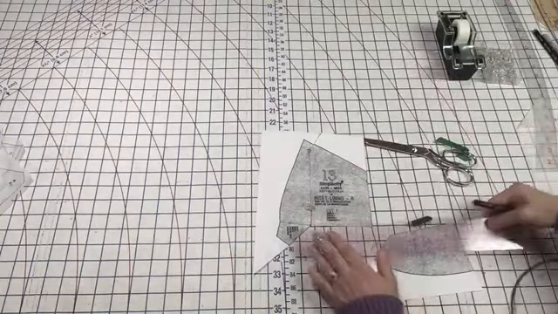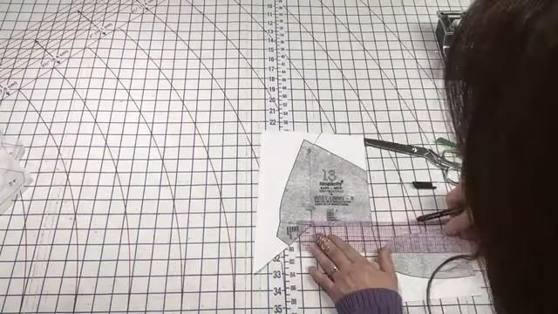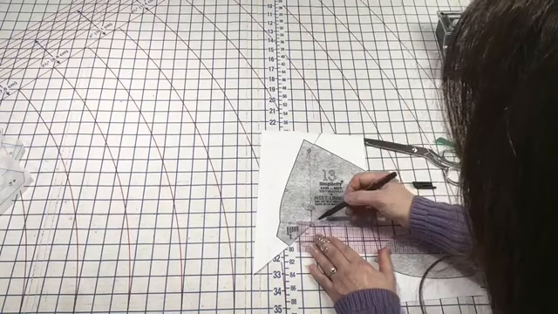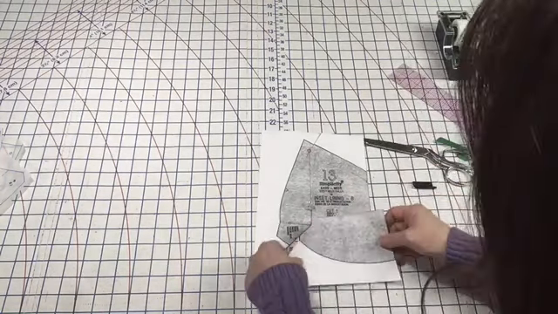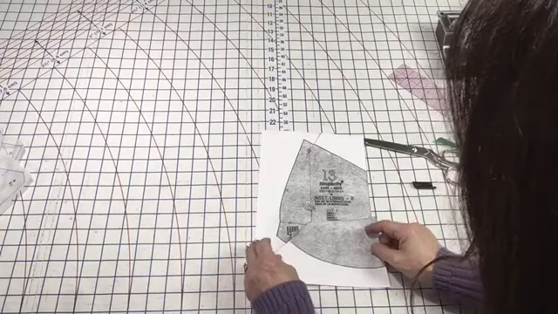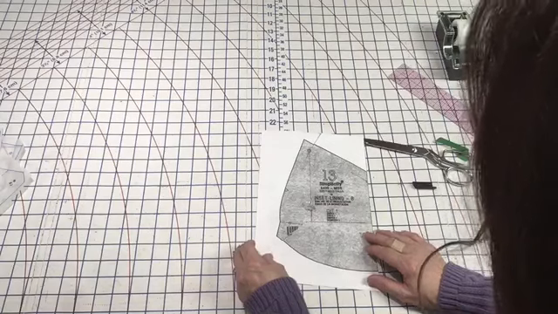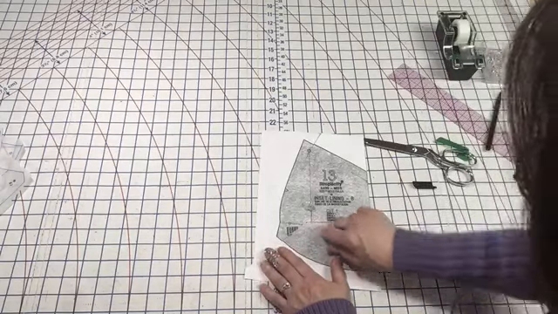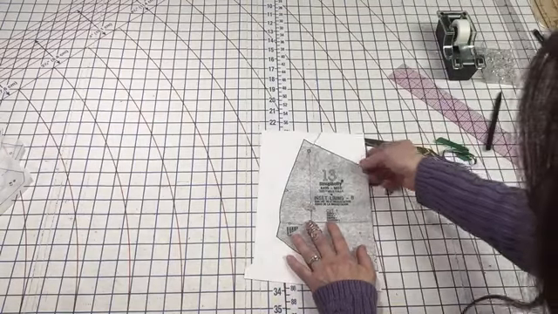And then this one up here will be reduced depending on where they meet. So I'm going to draw in my 1/4 line, and then I want to make sure that my pattern meets each other at that point. So yes, 1/4 inch seems to be good.